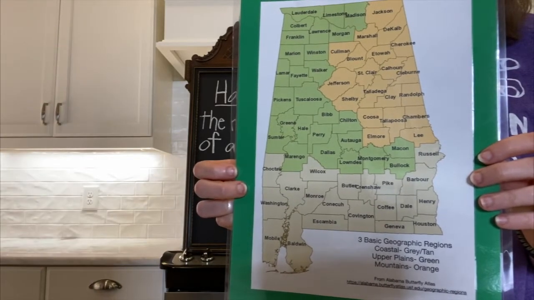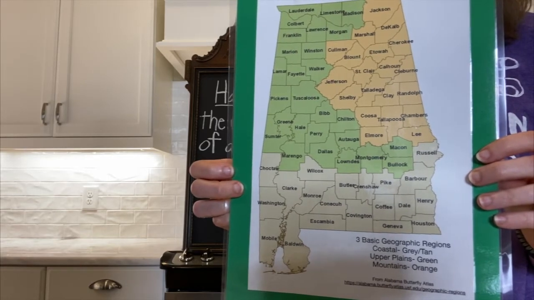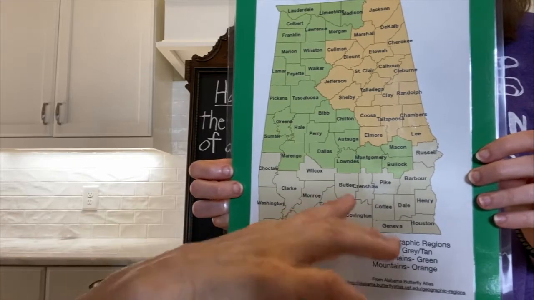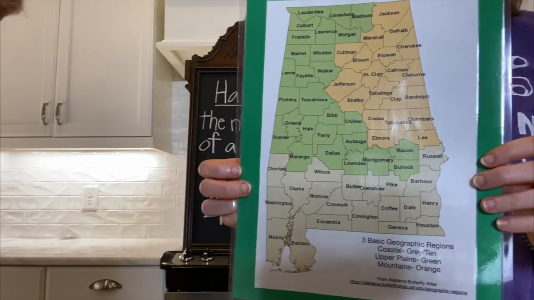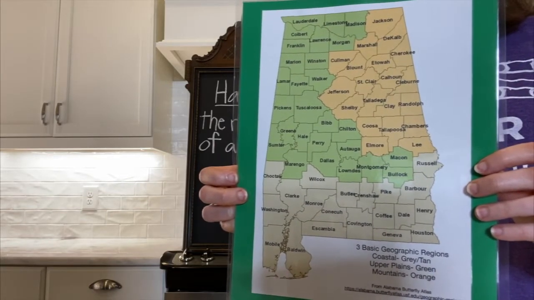This is a map of Alabama. This map shows the 3 geographic regions of Alabama. The bottom of the state is the coastal region. It's close to the ocean down here. This area is warm, it has sandy soil, and the rains come and go quickly and often because it is so close to the ocean.